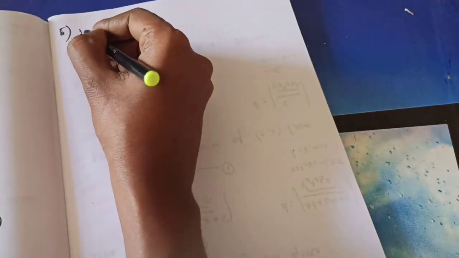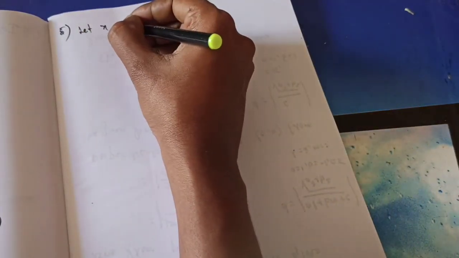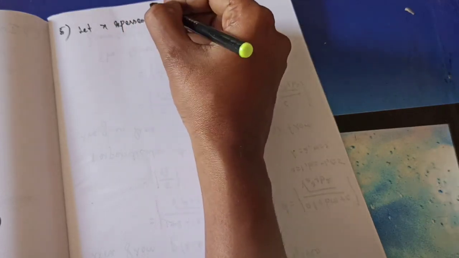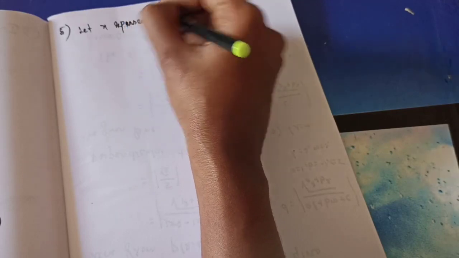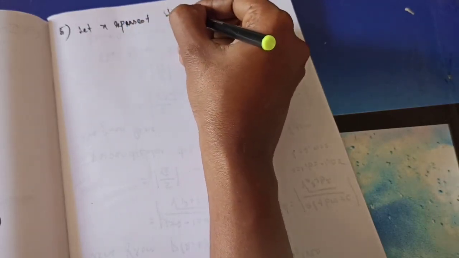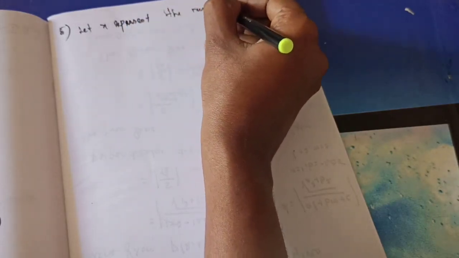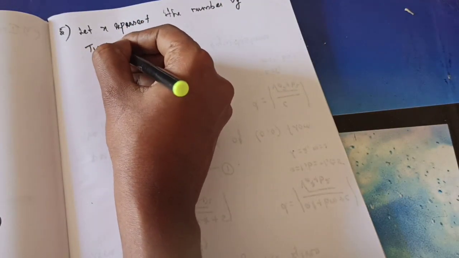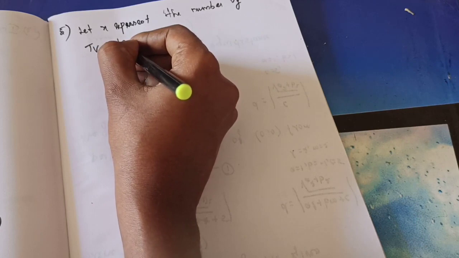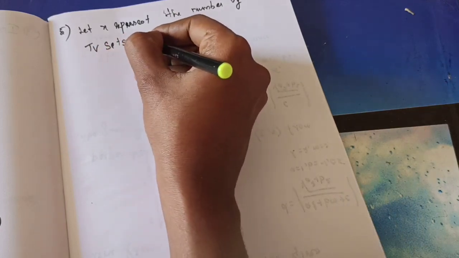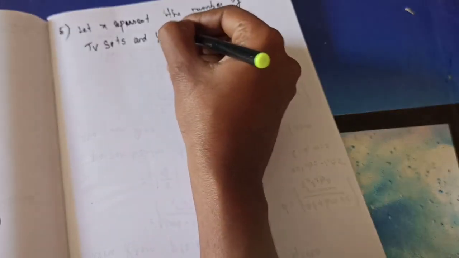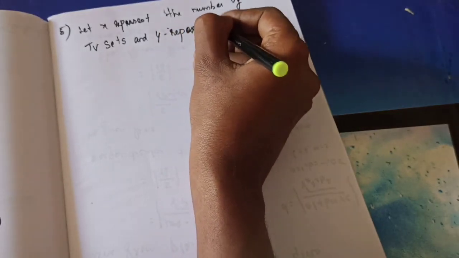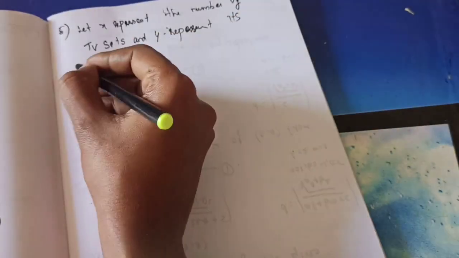So let x represent the number of TV sets and y represent its cost.